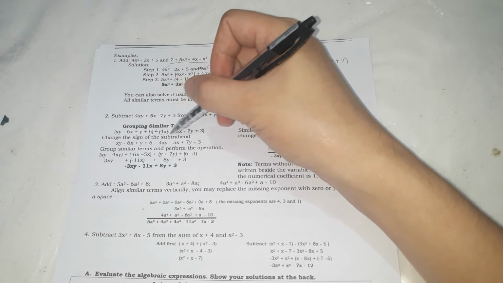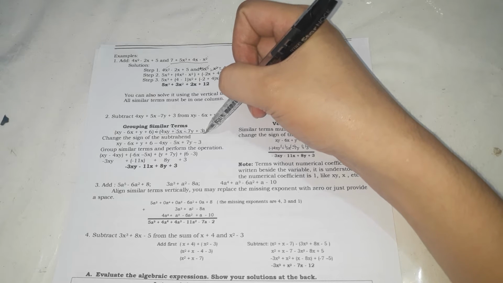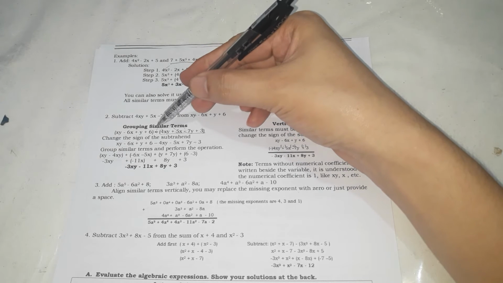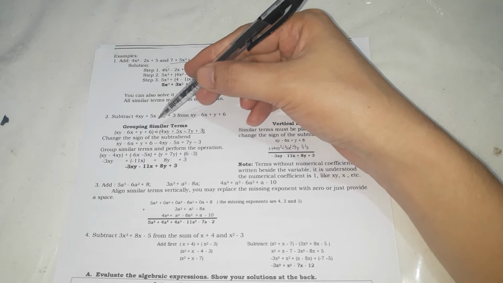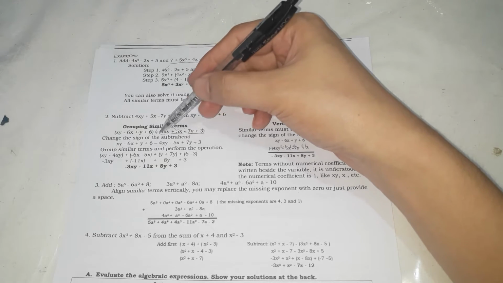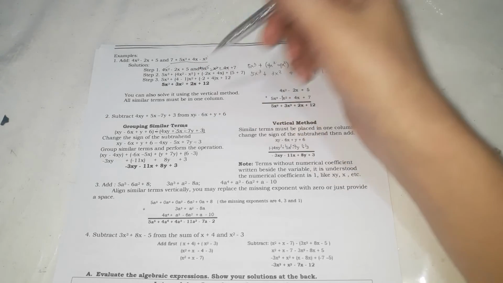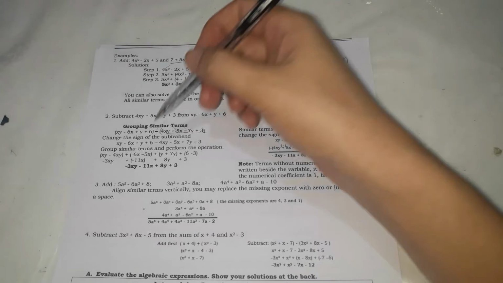Itong nasa ikalawa, minuend and subtrahend, ito pala, you change the sign. So, change mo lang yung sign kapag minus. Pero kapag plus, there's no problem. Just simply copy. So, ganyan.